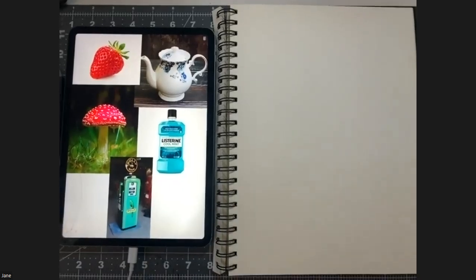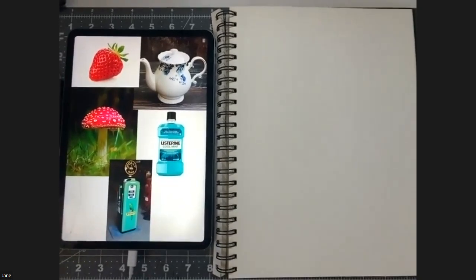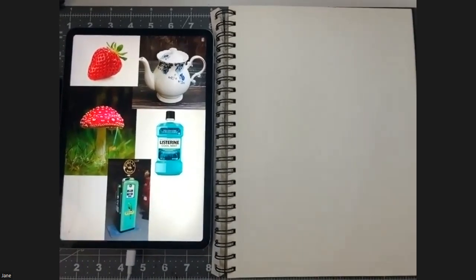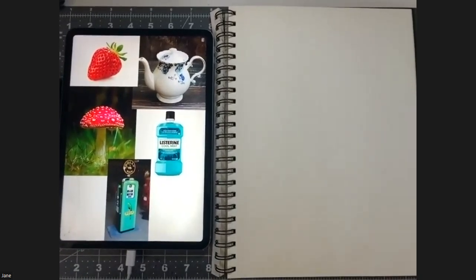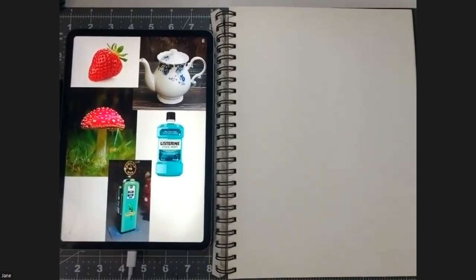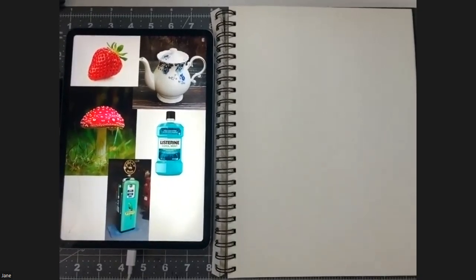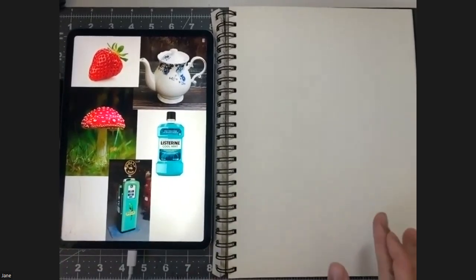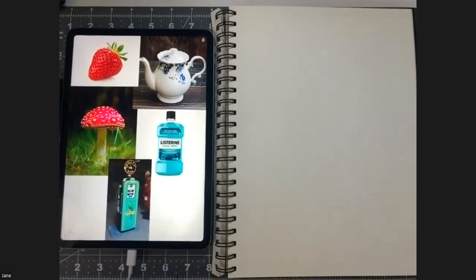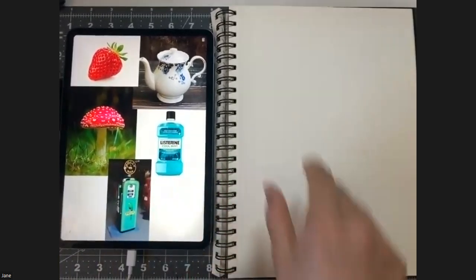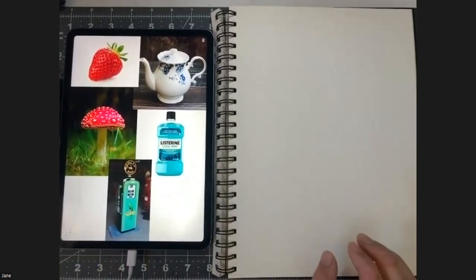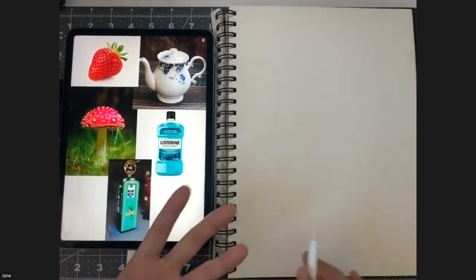Okay, so let's start with our creative drawing. We're going to turn these objects into characters, as I've said. So we've seen this in a lot of Disney films where they turn an object into a character. For example, in Beauty and the Beast they have the candle and they turn it into a person. So a lot of times we can turn an object into a person.